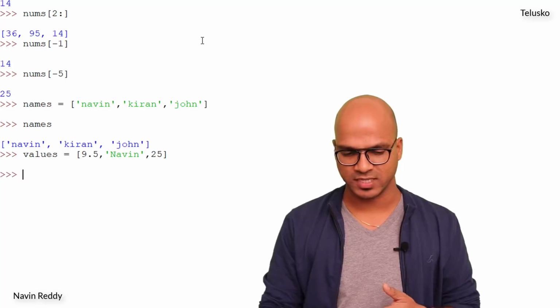I mean, one list of different types. I will simply call it values, equal to, and I want to have any type of value here. Example, the first one I would say is 9.5, which is a float value. Then I want to go for a string. I will go with my name. And then let's say another one which is 25, which is a number, right? So we have a float number, a string and an integer number. If I say enter, it works.